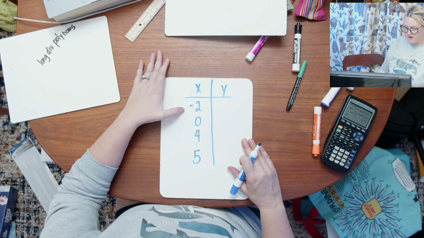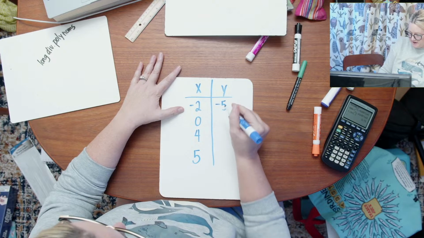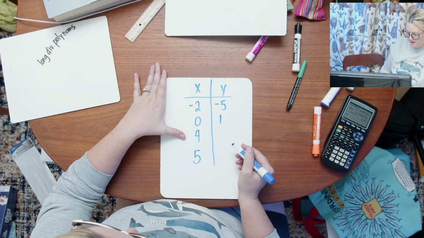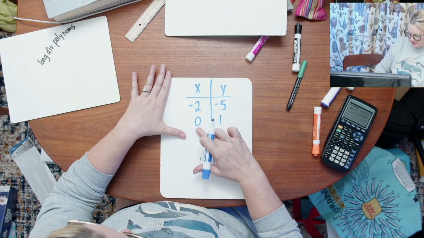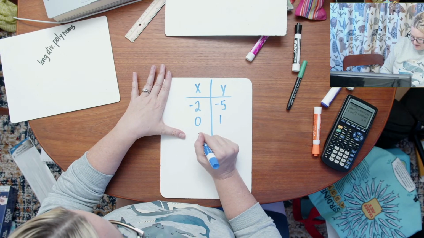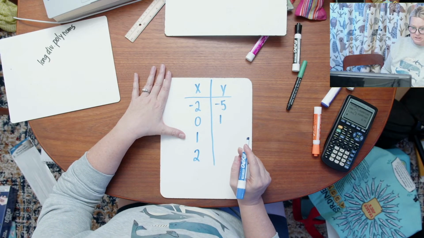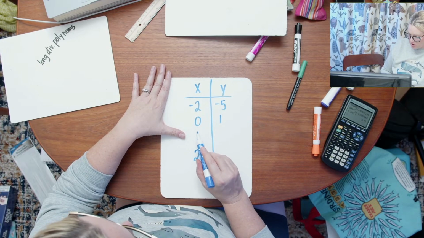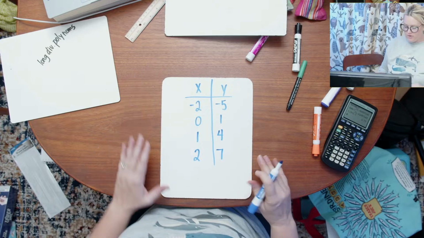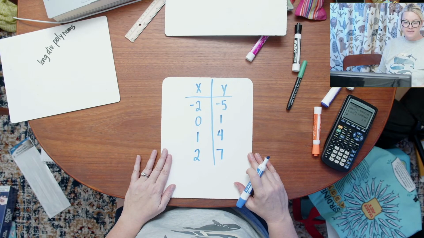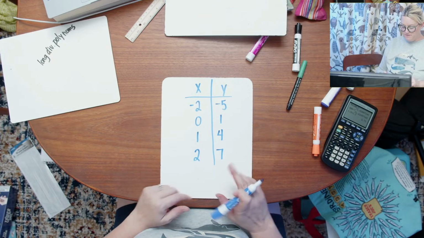All right, so I'm gonna do, if x is -2, y is -5; if x is 0, y is 1. I'm gonna change these values, sorry, because I've made it to where it's not gonna show up. So 1 would be 4, 2 would be 7. Okay, so we've got these values, right? And we're gonna look at all of these values and how they go.